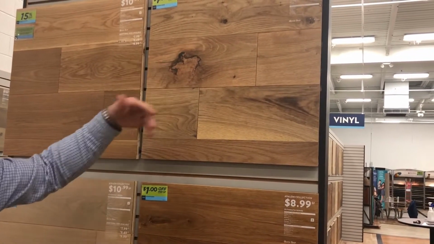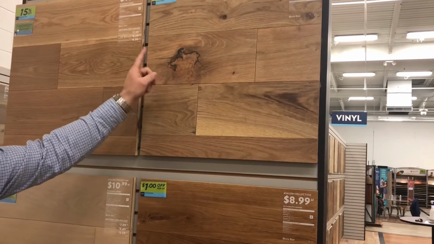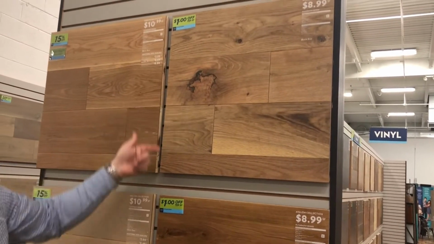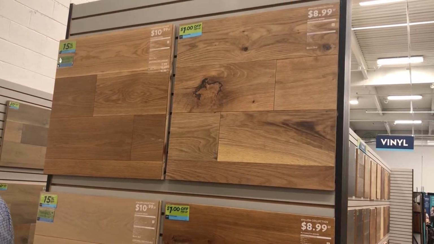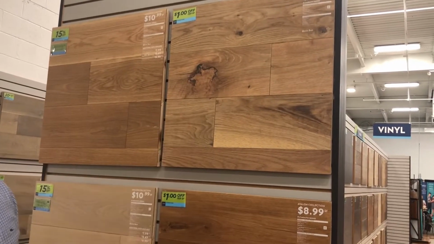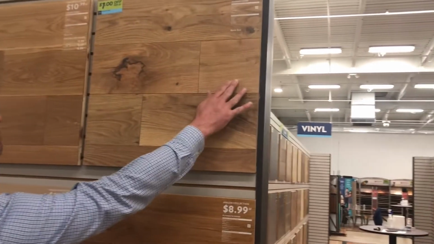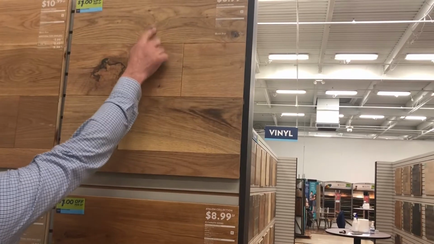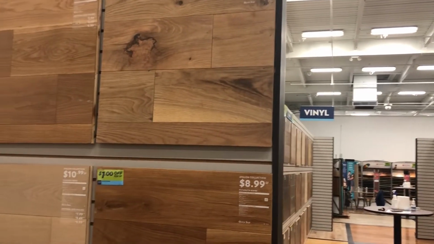You may get 70% of the planks that have this, even though it's only showing it on one plank out of the 4 here that are on the board. You might get all those. There's a potential that you could get all clean boards like this, or maybe minimal characteristics like that knot up top. There's really no way to dictate.